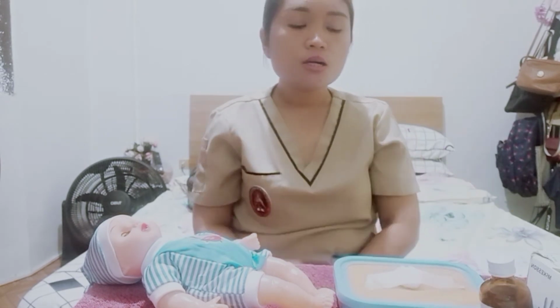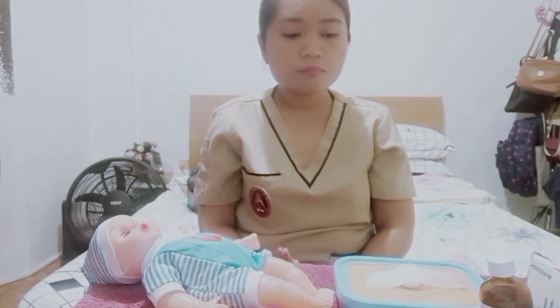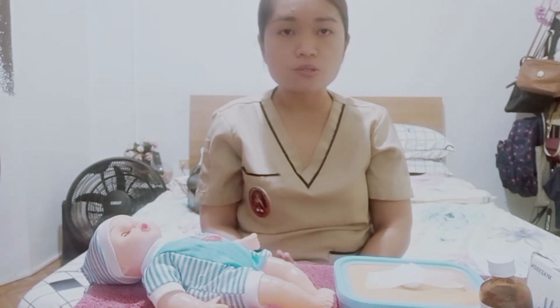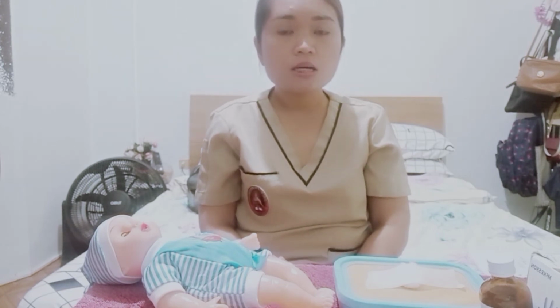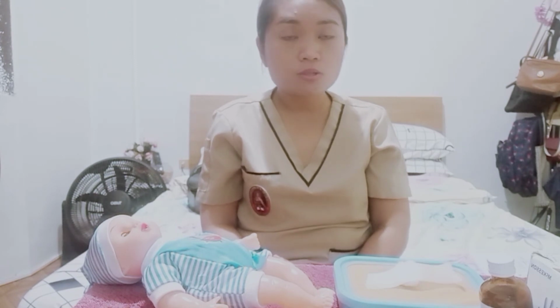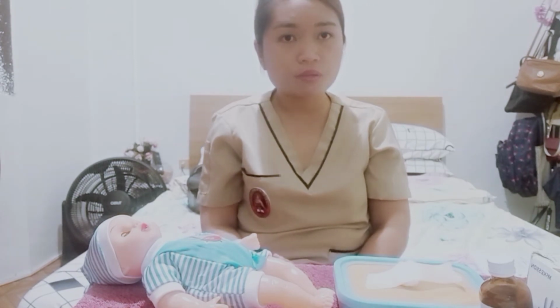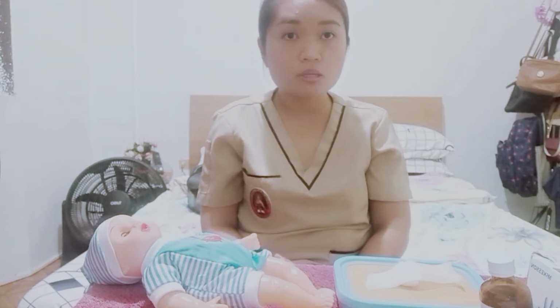Okay, so after we did the post-vaccination procedure, we make sure that we evaluate the patient for the next 15 minutes, monitoring for any local reactions like pain, redness, or swelling. We also monitor for fever, and for any irritability or nodules on the injected site.